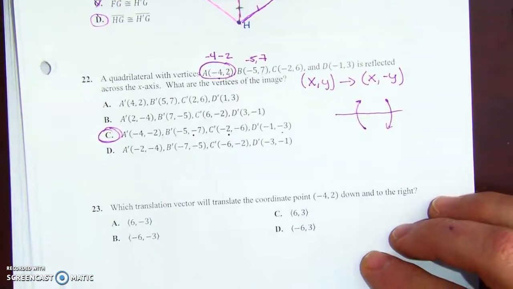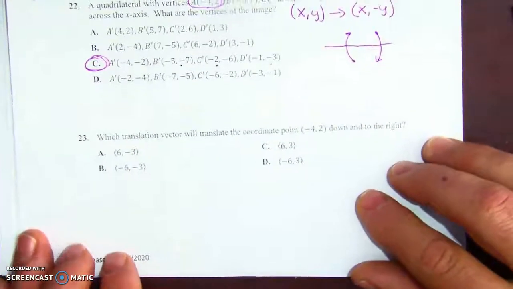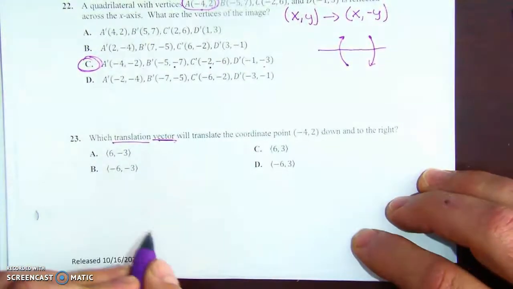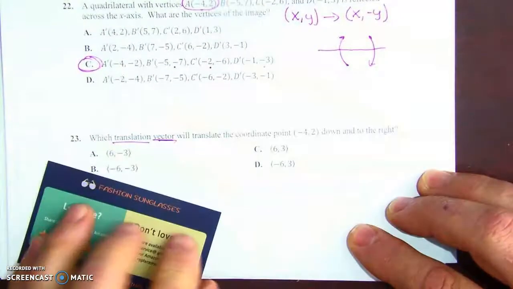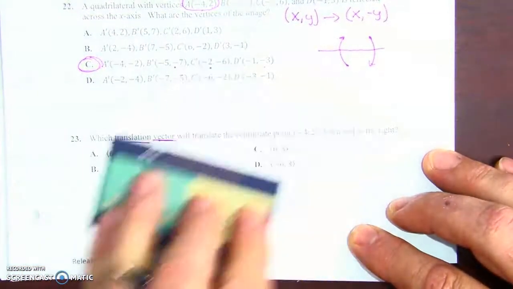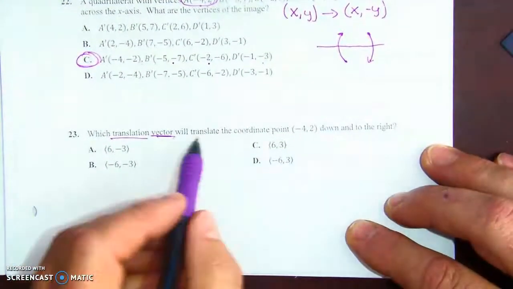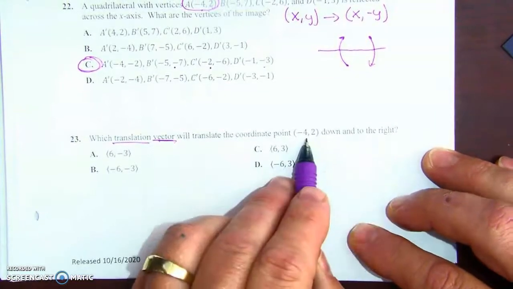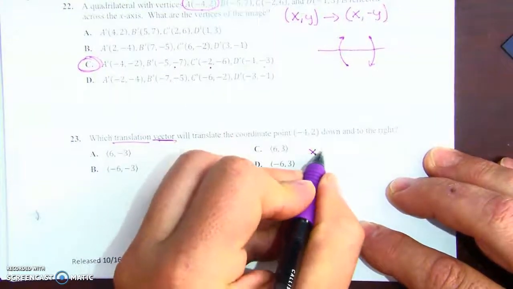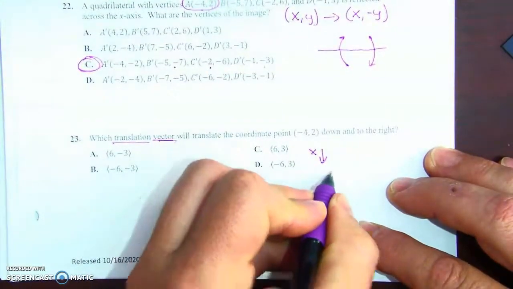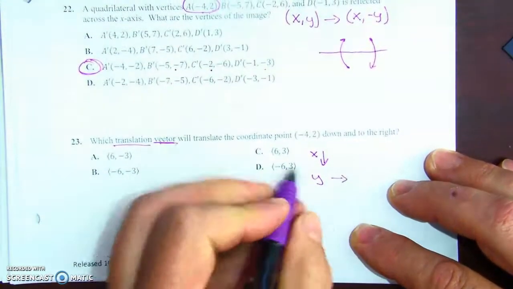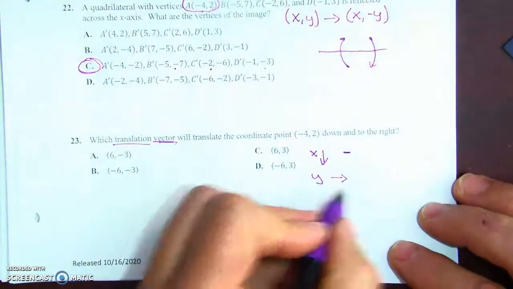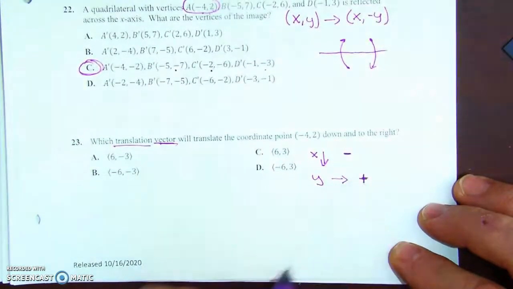Okay? All right. Now, question number 23, it says we're doing a translation again with a vector. That means we're moving it, so if we have like my card here, I'm just going to move it and slide it across. It's called a slide, and it says we will translate the coordinate point -4 to down and to the right. So when we're talking about down, we're talking about x is going down and y is going to the right. So if x is going down, that means this has to be negative, right? And if y is going to the right, we're talking about positive. So we need to have some positive.